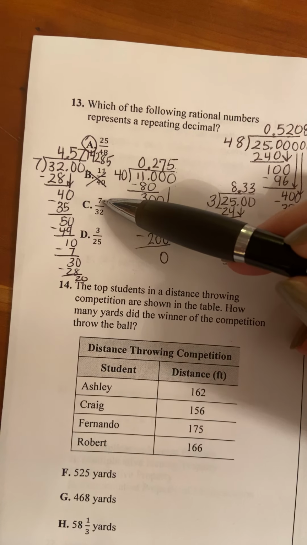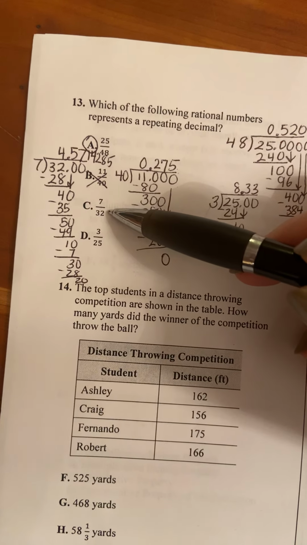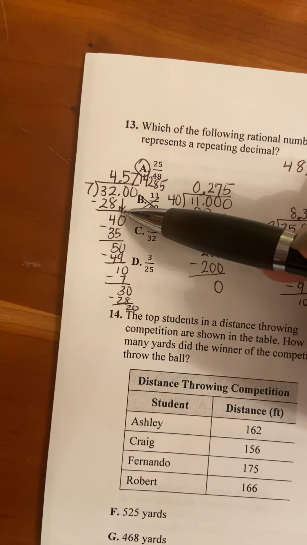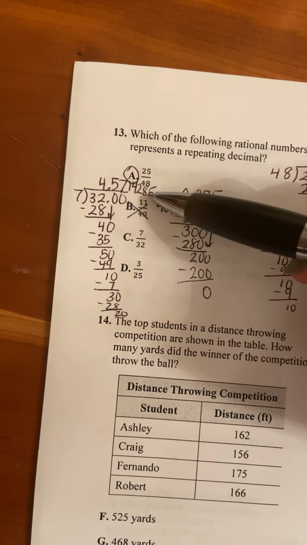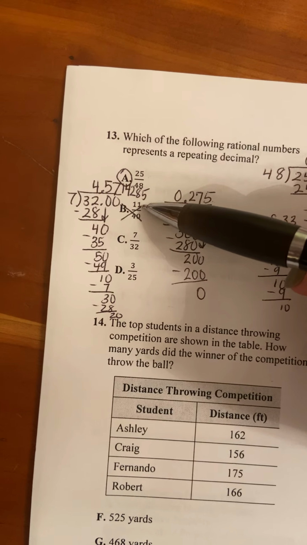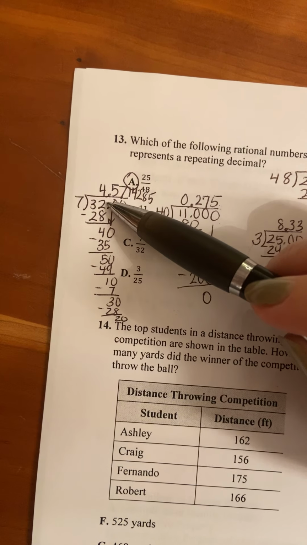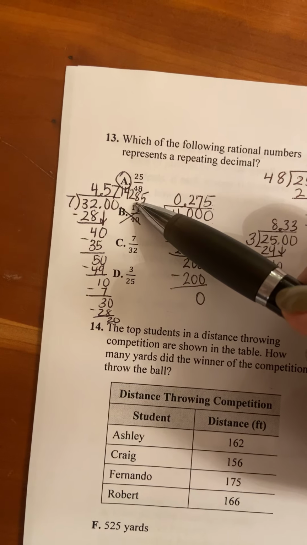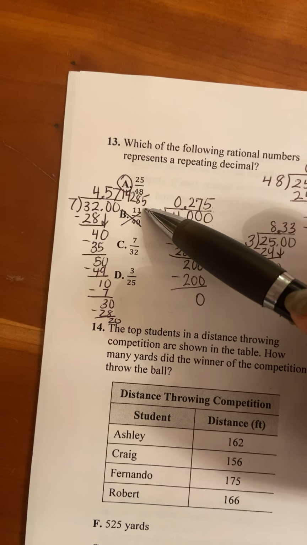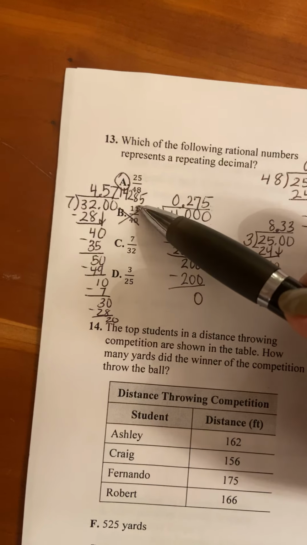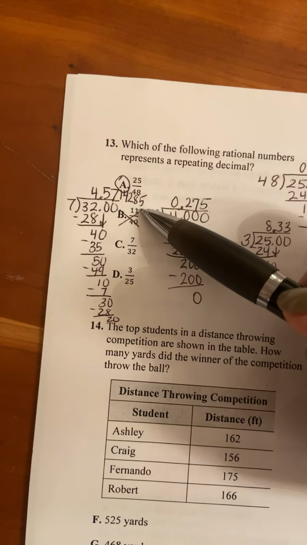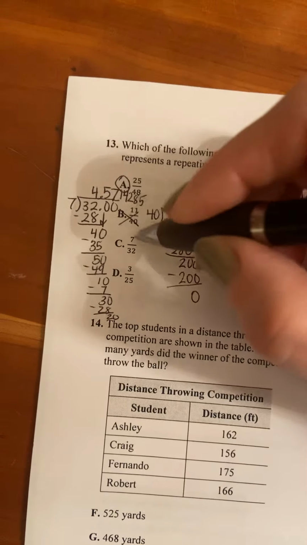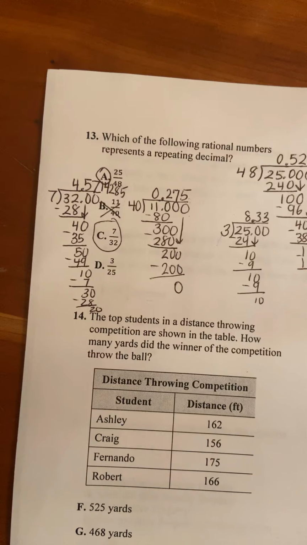For C, you would put in your calculator 7 divided by 32, and I did that one over here. And this one, again, if you carry this out far enough, it will start to repeat. You end up with 4 point, and then it's 5, 7, 1, 4, 2, 8. And then you get back to the 5 and it repeats again. So this actually is also a repeating decimal.